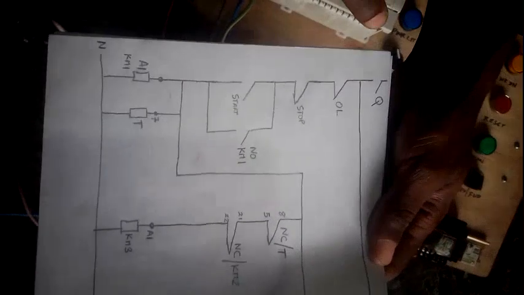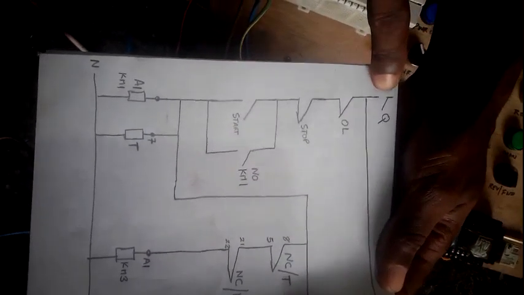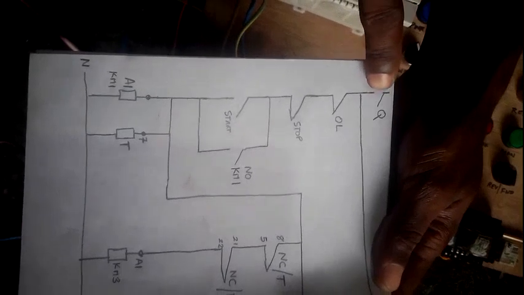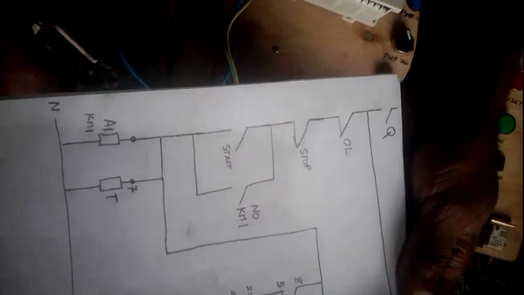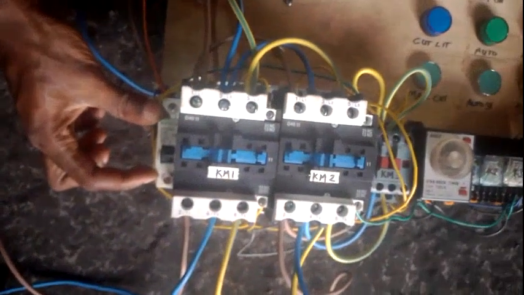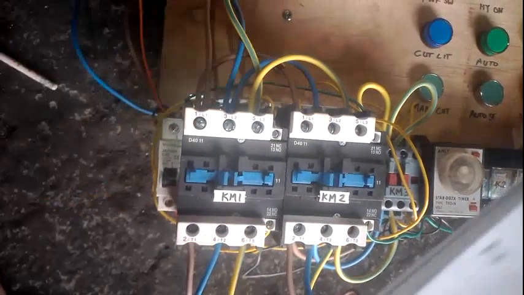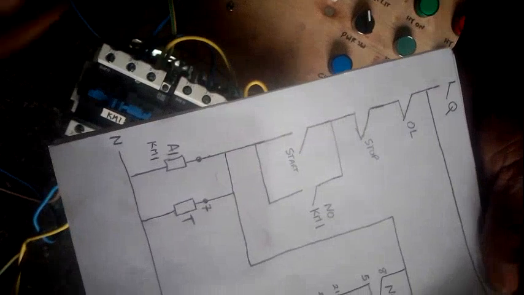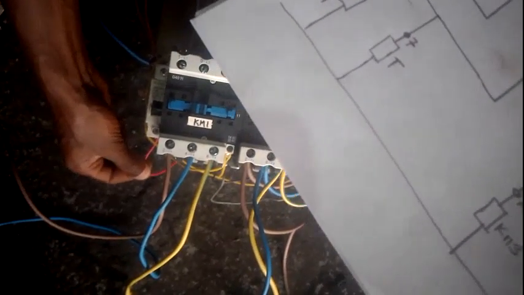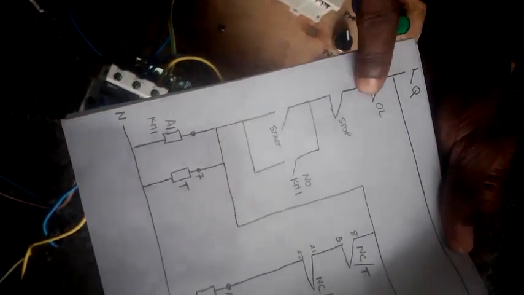So look at how it starts. This is a single phase circuit breaker. You take a supply. This is the supply that comes in. This supply comes in, and it goes to the overload.